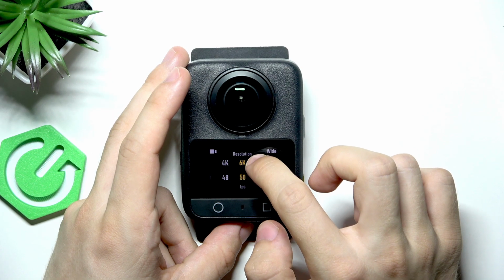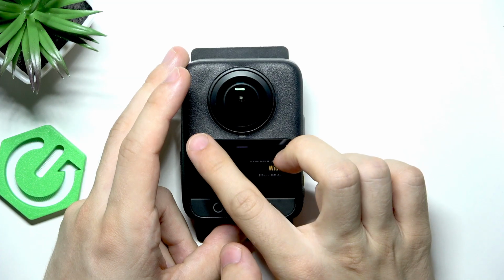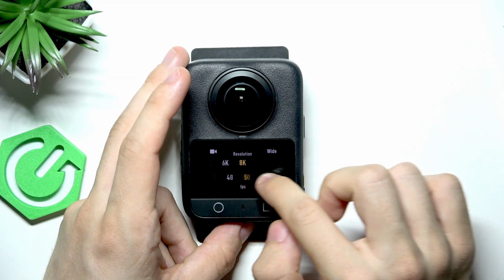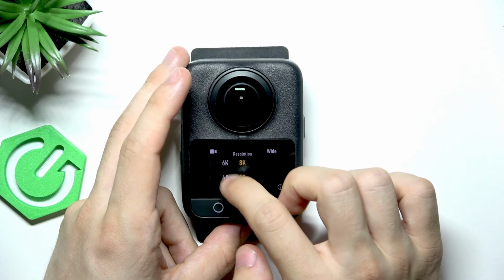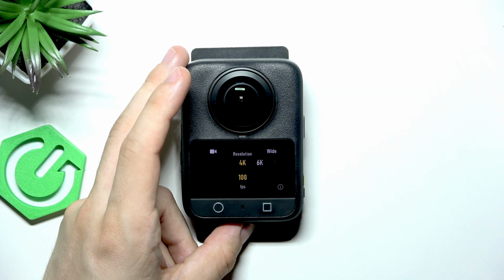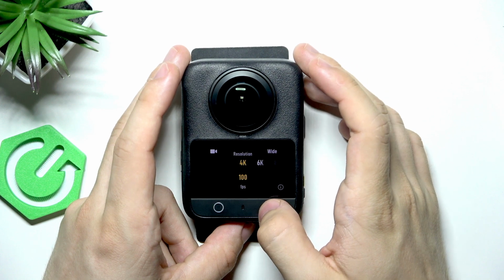In 8K I can also set it to some different values, probably the same as in 6K, and in 4K it's always 100 FPS.